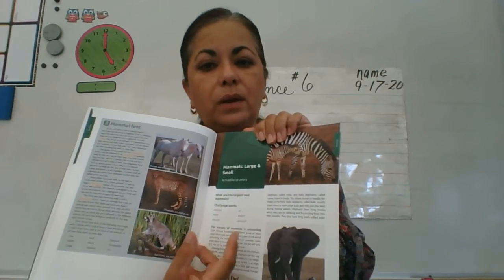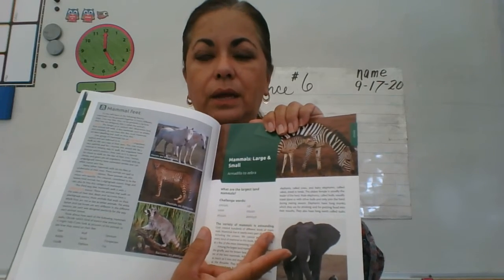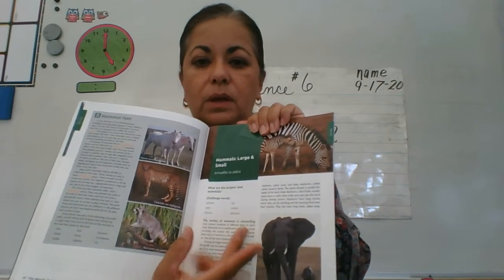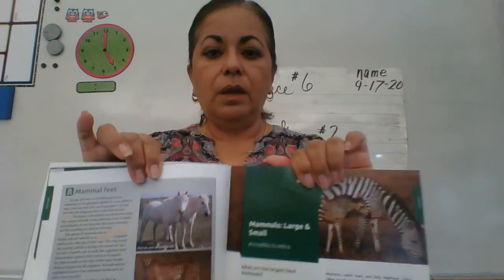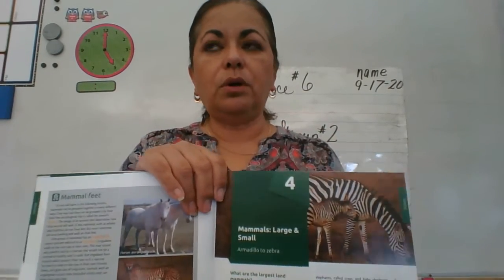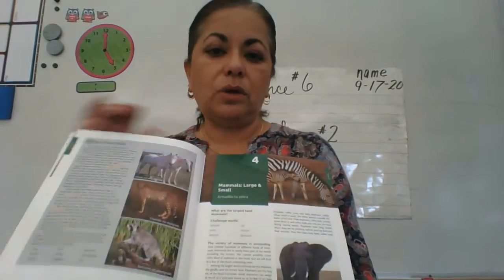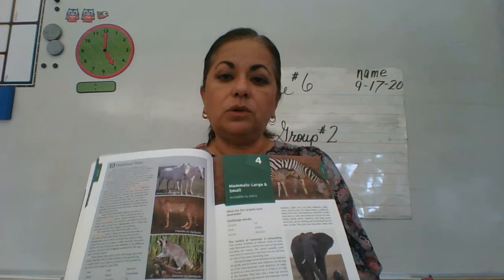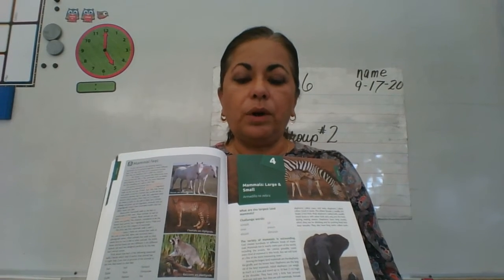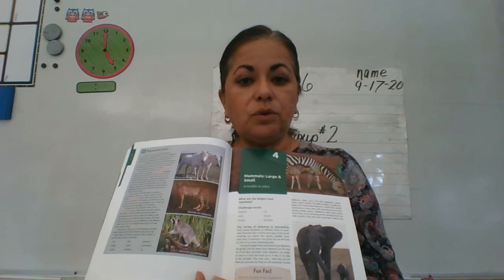Or you can highlight it with a yellow. If you're going to highlight, in this case you're allowed to highlight because this is your book. But if you were using a school book or borrowing a book from someone else, I wouldn't write in it or highlight in it. You could maybe use Post-its to mark where your answer is. But this is your book.